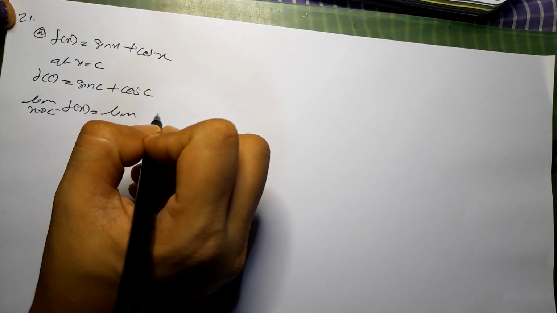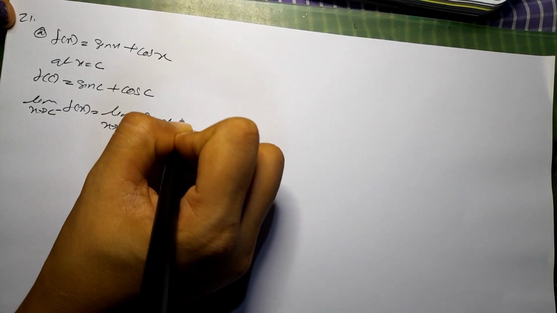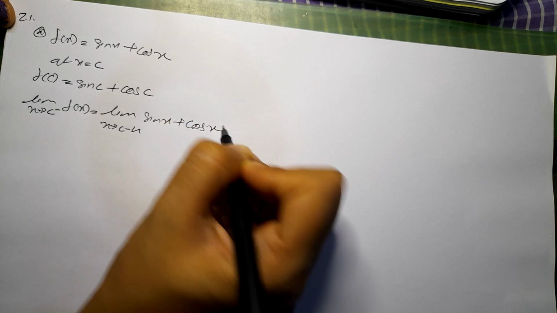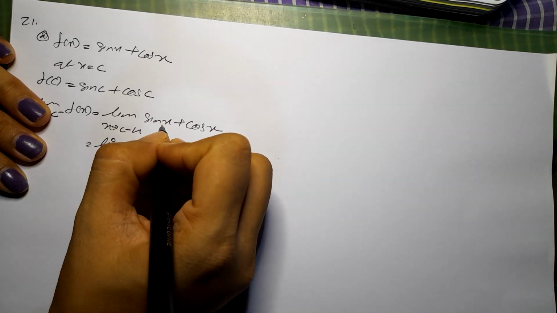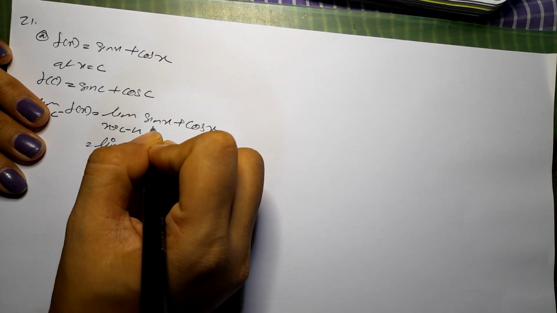Now it will be limit x tends to c minus, means c minus h. The function is sin x plus cos x. Now the second step, limit h tends to 0. Instead of x it will be replaced by c minus h.